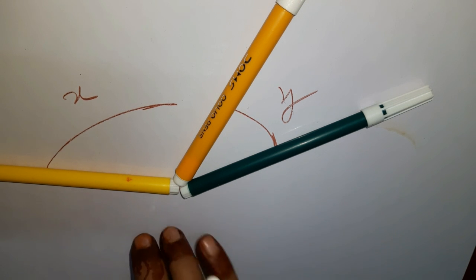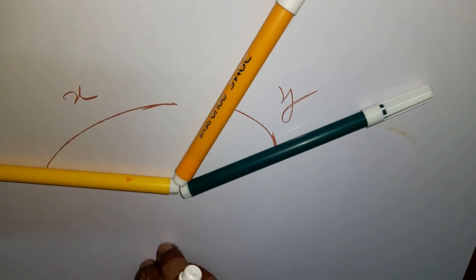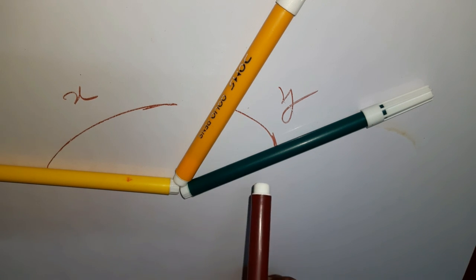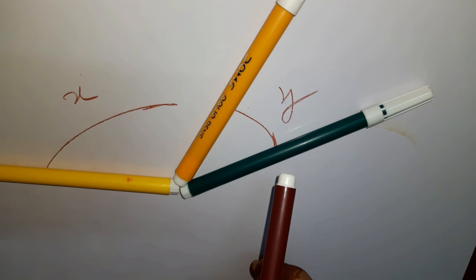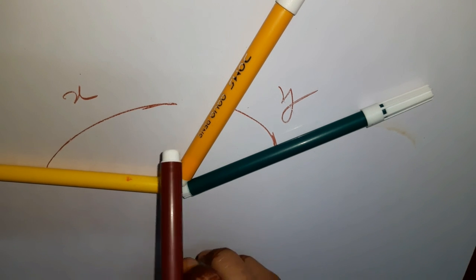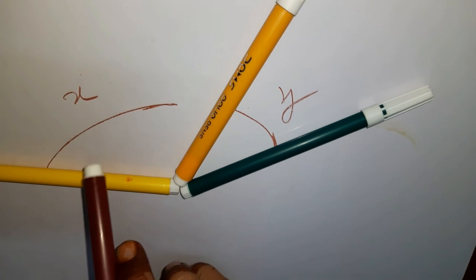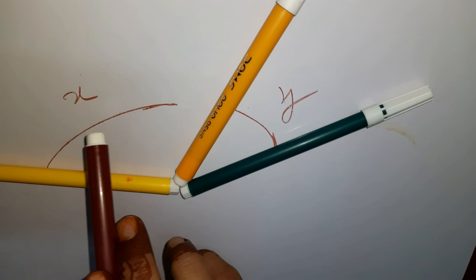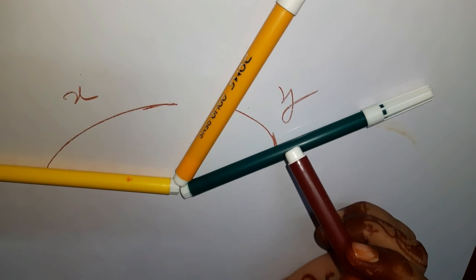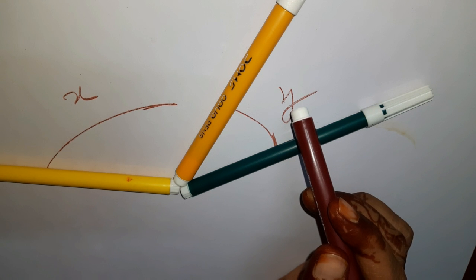Now we are going to discuss some more points. Here you can see that these three sketch pens are forming some angles, isn't it? You can see that there is an angle formed in the form of X, and there is another angle which is formed by these two sketch pens in the form of Y, right?